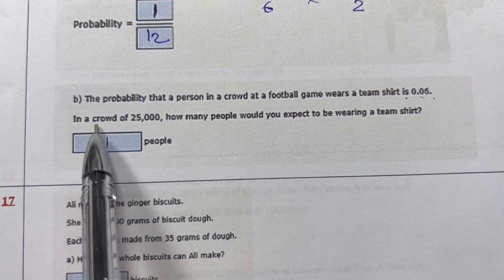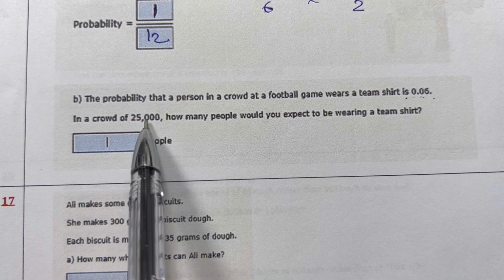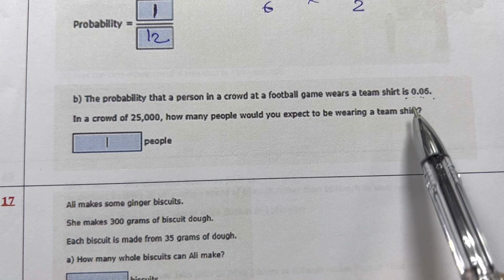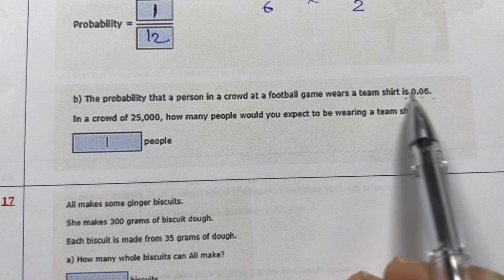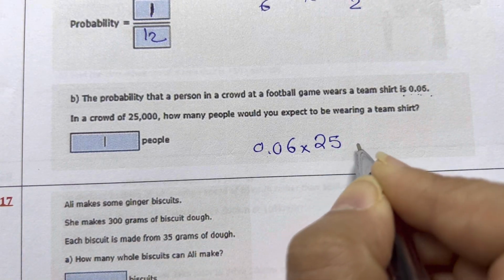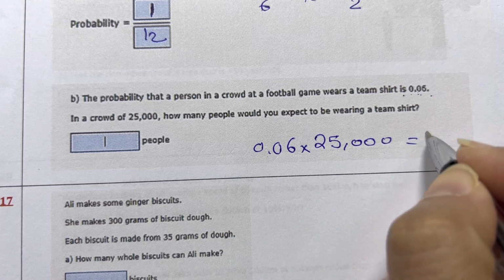The probability that a person in a crowd at a football game wears a team shirt is 0.06. In a crowd of 25,000, how many people would you expect to be wearing a team shirt? So I'm going to simply multiply them all. So 0.06 multiplied by 25,000 gives me 1,500.